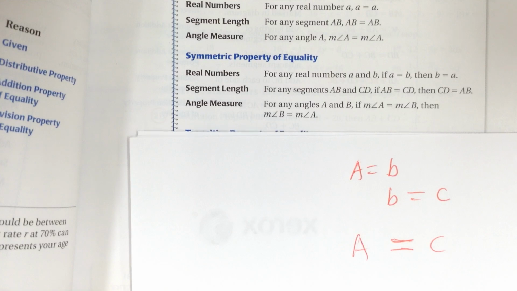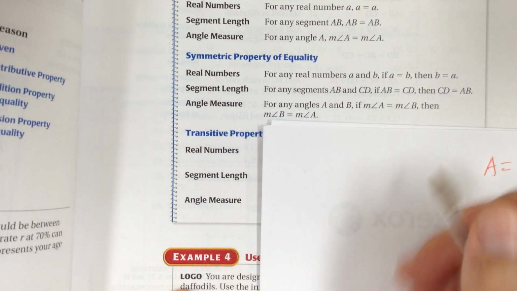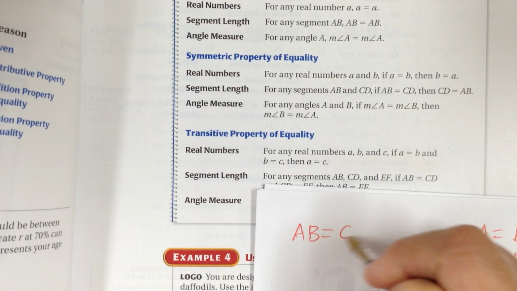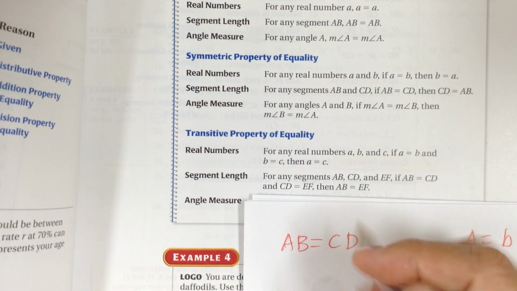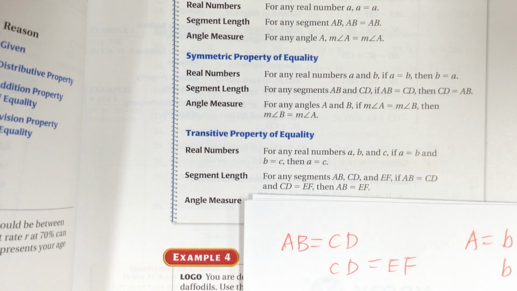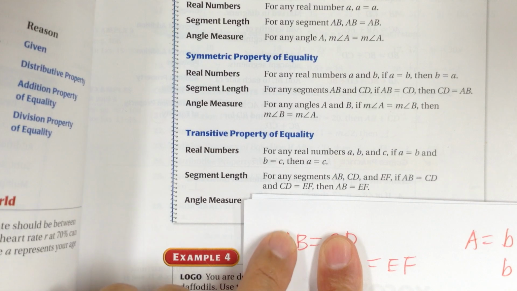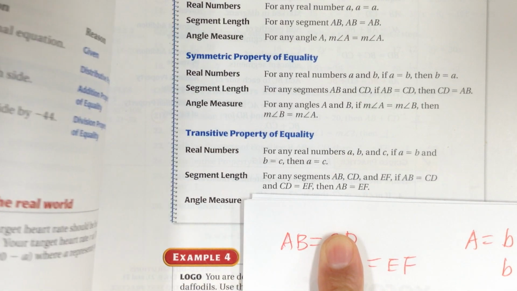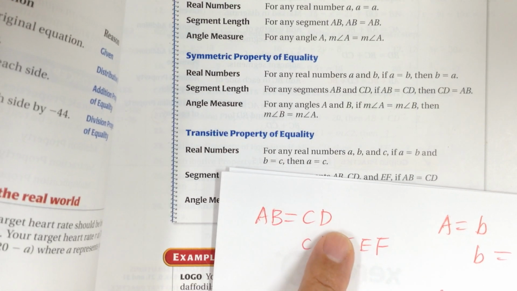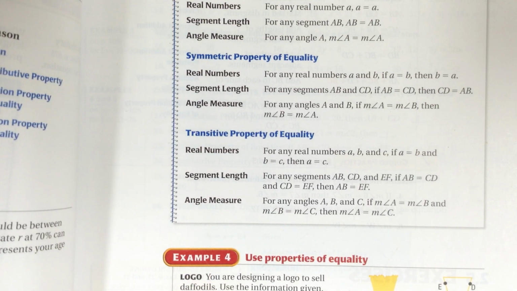Same thing over here, right? If you have AB equal to CD, and you have CD equal to EF, by linking it up, you can see that AB equals EF, okay? Same thing with the angle. So by writing it this way, it's easier, it's more clear to see, okay?